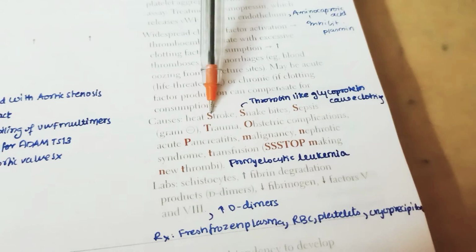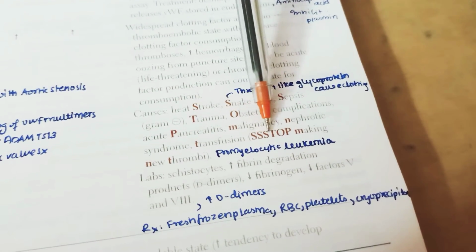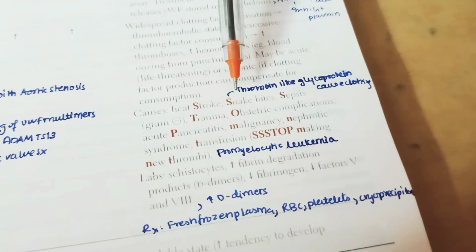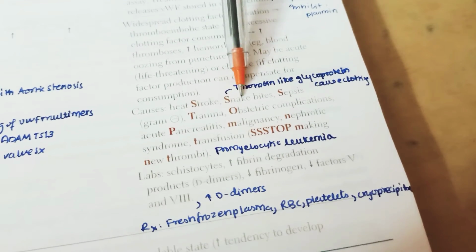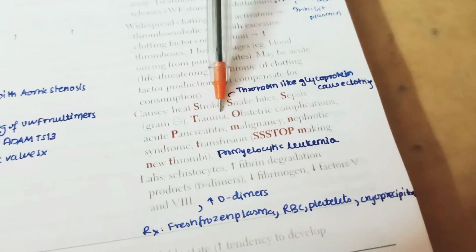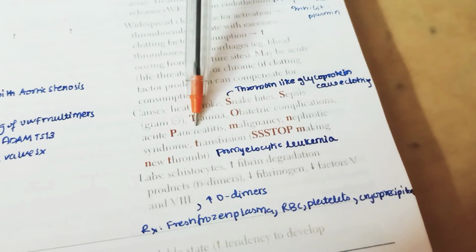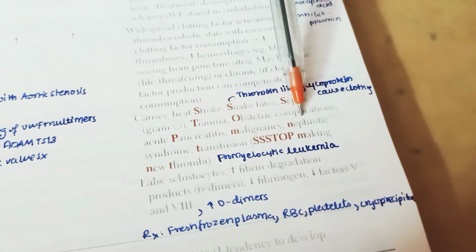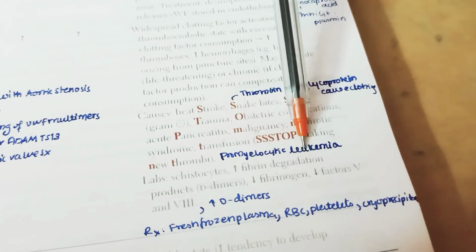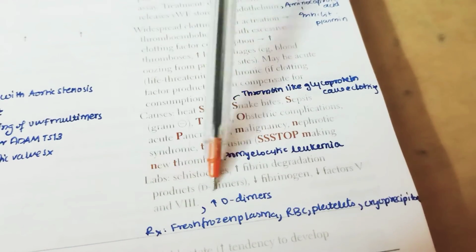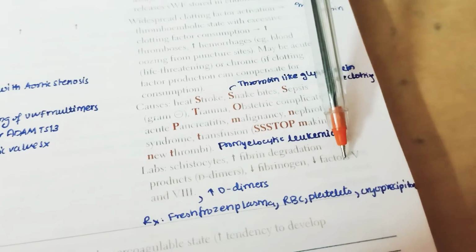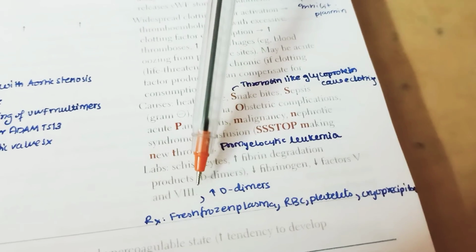So the causes, you can remember this, as triple S top. That is heat stroke, snake bite, because in snake bite, thrombin-like glycoprotein can cause clotting, in sepsis, in trauma, obstetric complication, pancreatitis, malignancy, nephrotic syndrome, transfusion, making new thrombi, promyelocytic leukemia, schistocytes. In labs, you can see fibrin degradation products, decreased fibrinogen, decreased factor 5 and factor 8.